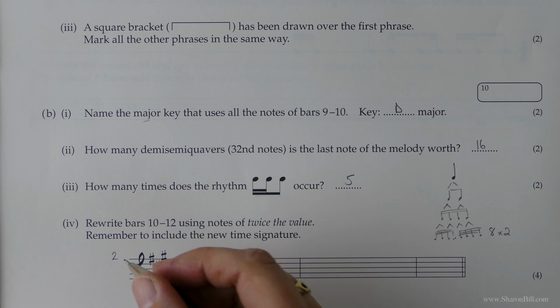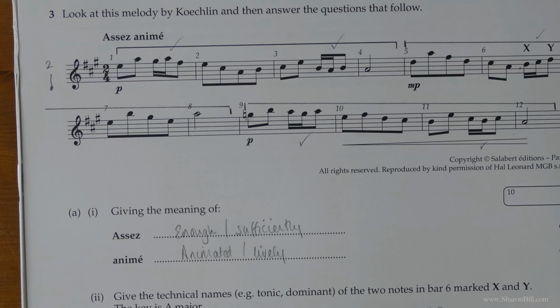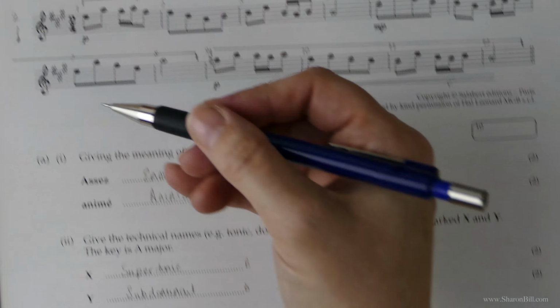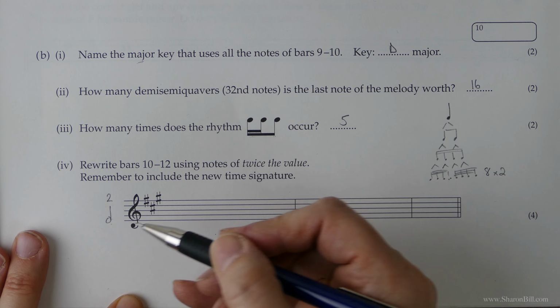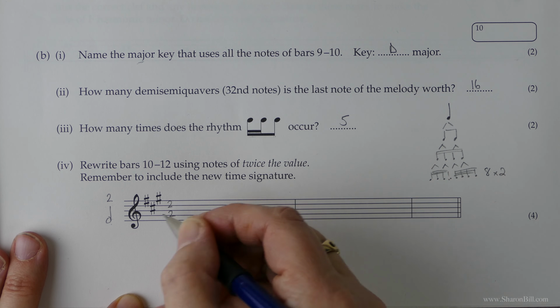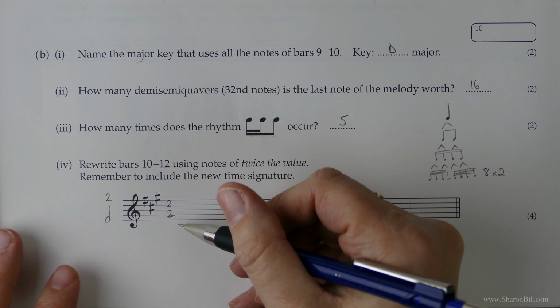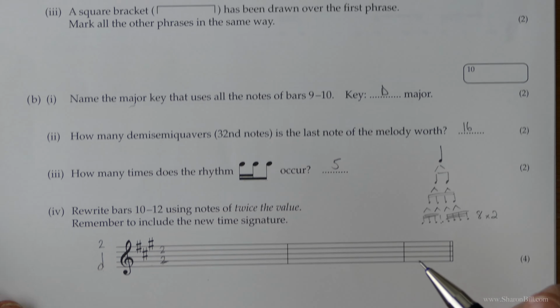However, in this case we're going to double it so that everything becomes a minim or a half note. So I've literally doubled the unit value, and so to show that in numbers, our time signature is 2 over 2, 2 half notes, 2 minim beats per bar. And now we need to think about how we're going to double all of the note values.